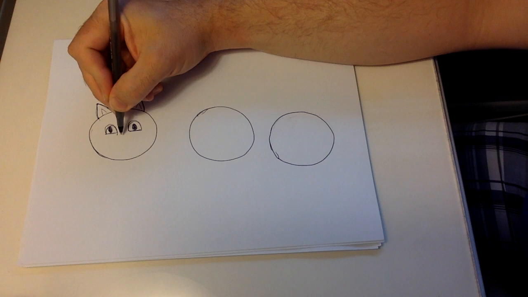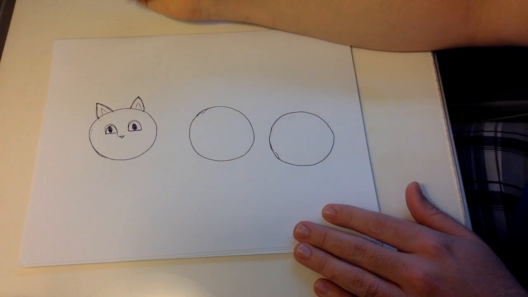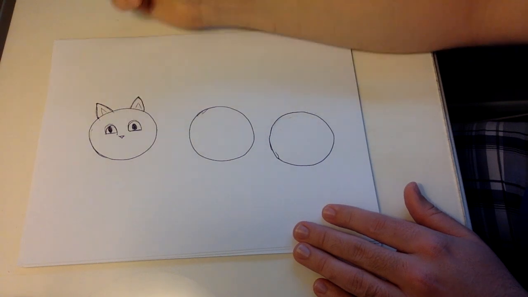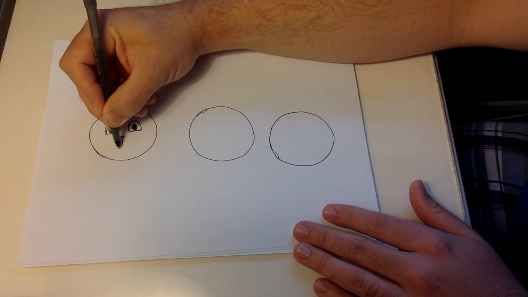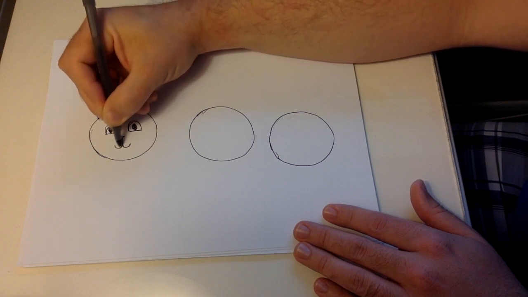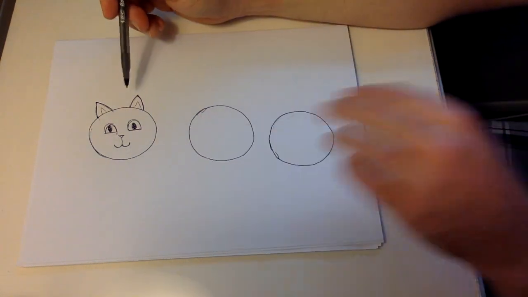And then the cat has, really close to the eyes, a little triangular nose, like this, just a downward triangle. And then we're going to do a regular J and a backwards J. All right? And then we have something that looks like a really simple, cute, cartoon cat.